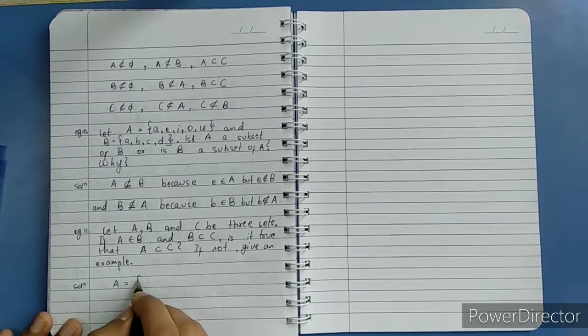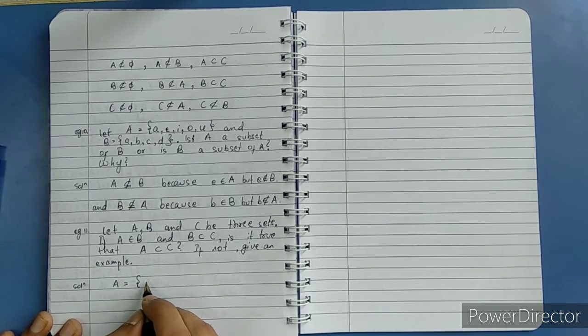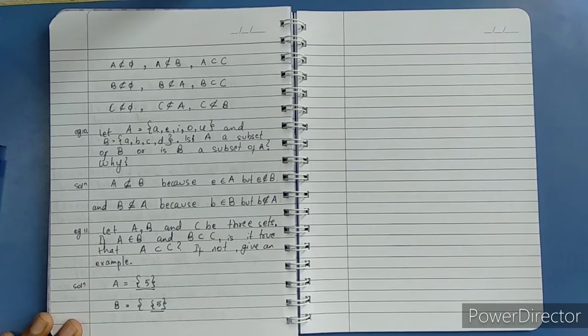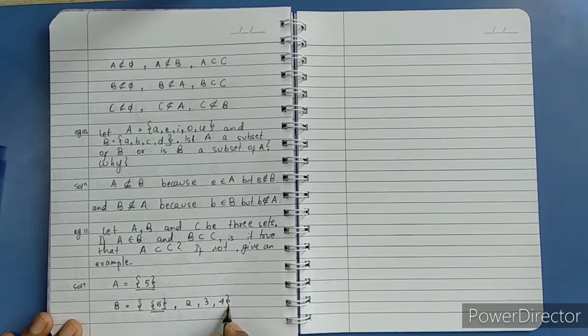Let's say A is a singleton set having the element 5. A is present in B. So the set B, while defining, has the set {5} in it. A belongs to B. So the singleton set {5} is an element of B. Say it has other elements like 2, 3 and 4.